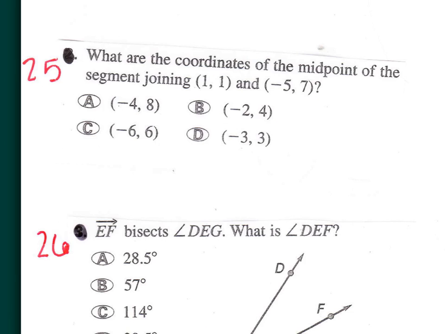Number 25, what are the coordinates of the midpoint if the segment joining is at (1, 1) and (-5, 7)? So you've got to use the midpoint formula here. You're going to take the X's and the Y's. We'll write that down. To find that midpoint, you just take the two X coordinates, add them together, divide by 2, and then take the two Y coordinates, add them together, and divide by 2. Whether it's Y2, Y1, or X1, X2 doesn't matter, you're adding them together. And that's going to give you your coordinates for number 25, the midpoint.